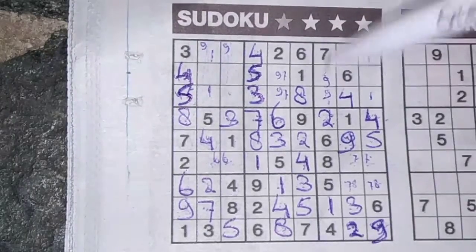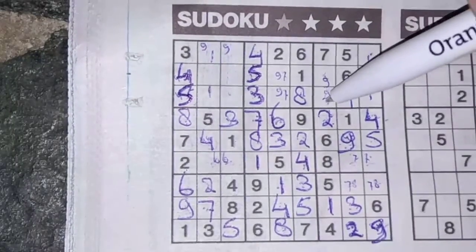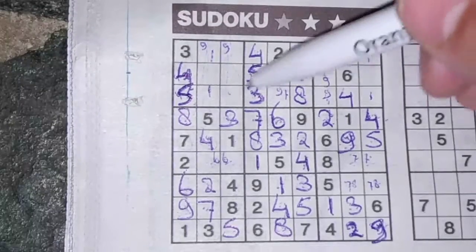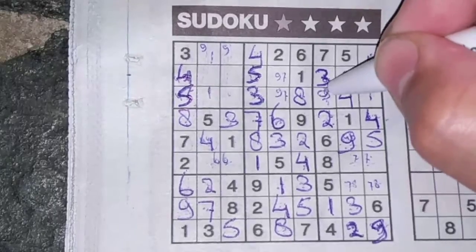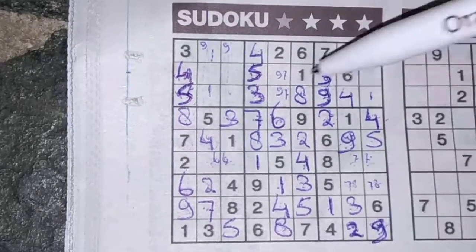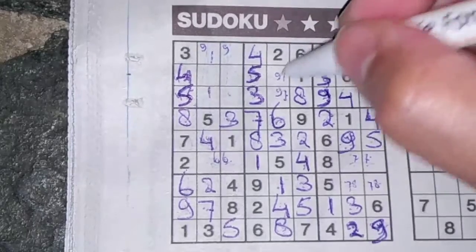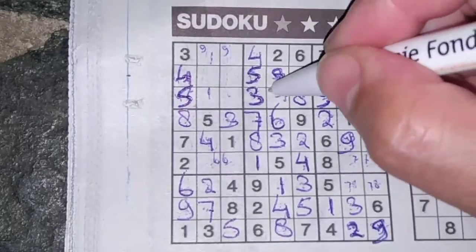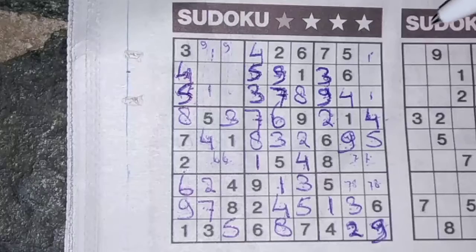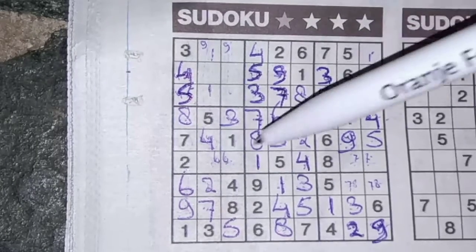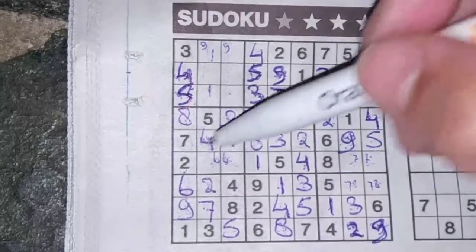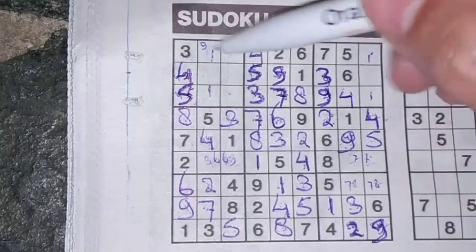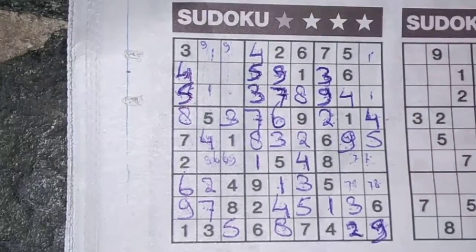2 boxes left in this column for the numbers 9 and 3. We have a 3 here, so no 3 there. 3 should be here, and the 9 goes there. Now we have a 9 here, so this cannot be a 9 anymore. This should be the 9, and this should be the 7. Then 2 boxes left in this big square for the numbers 6 and 9. Cannot fill this yet. Depends on those 2 boxes for the 9.